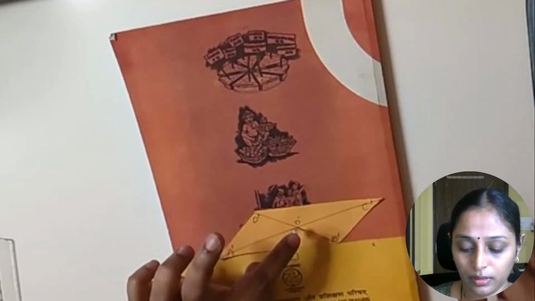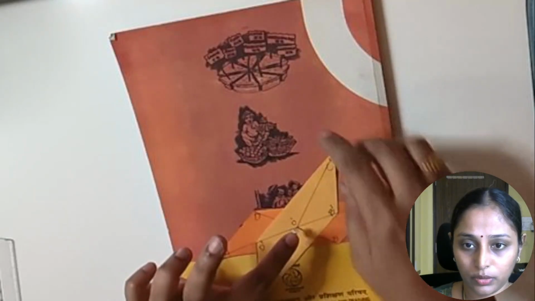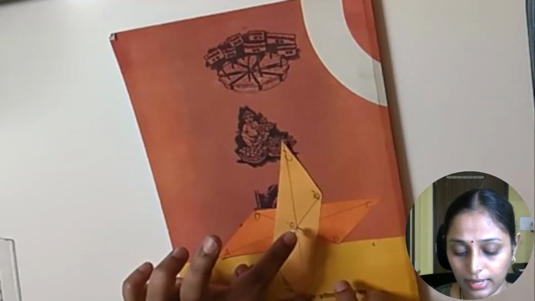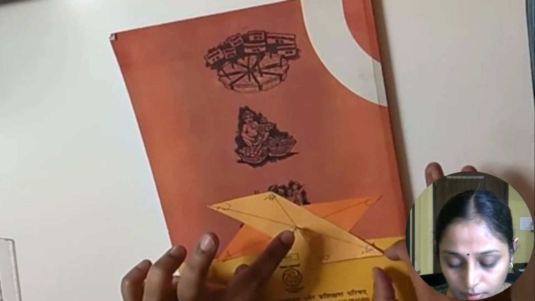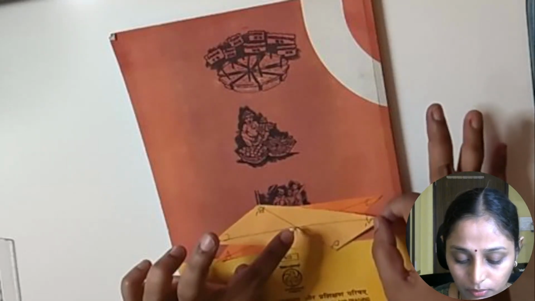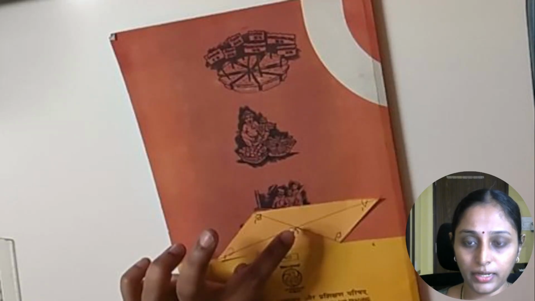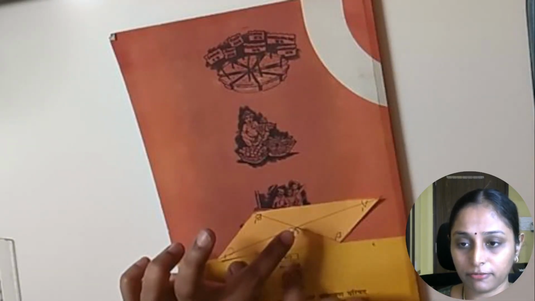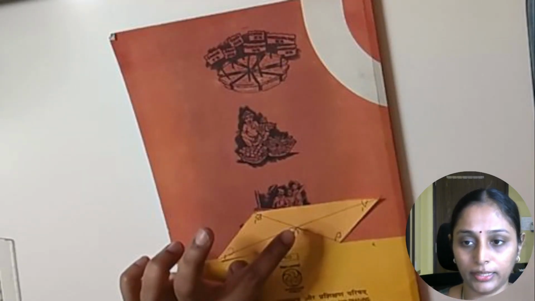Now, you can see the parallelogram below is intact and I am rotating the parallelogram that is above. Okay. Now, this is 180 degrees, right? Because I've used this as my reference, the yellow line here on the textbook, right? So, this is 180 degrees.